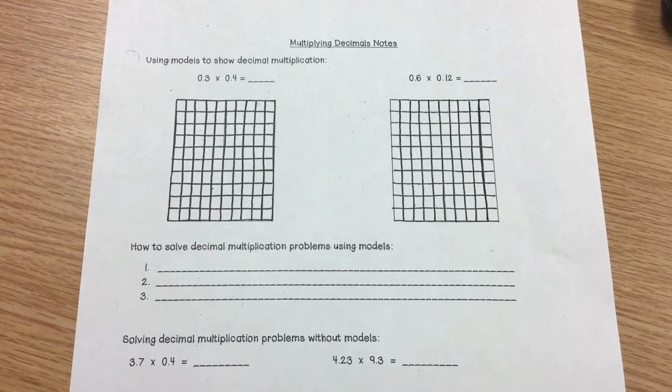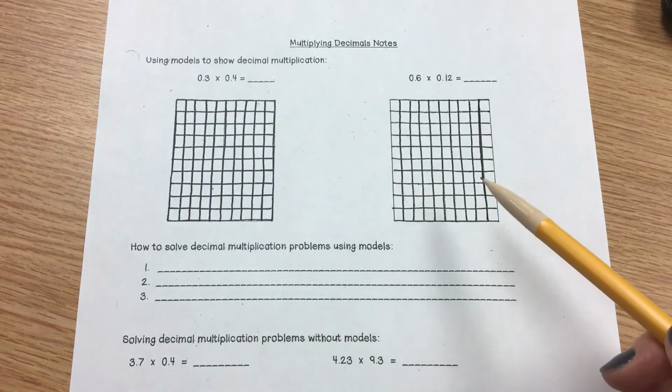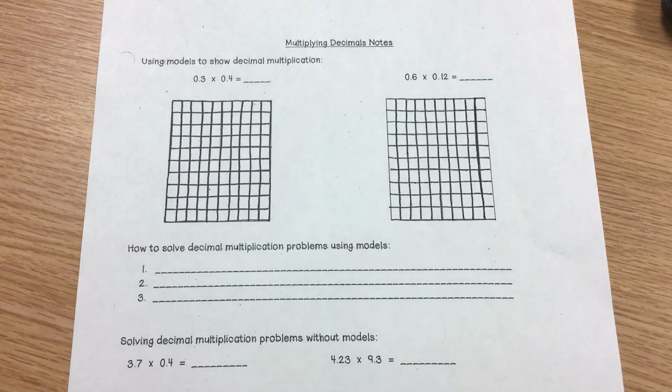Hello everybody. So today we are going to multiply decimals two ways. The first way we're going to multiply using area models. The second way we are going to multiply using standard algorithm. So in order for us to be able to do that successfully, we're going to take a few notes.